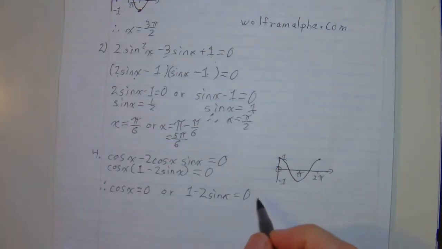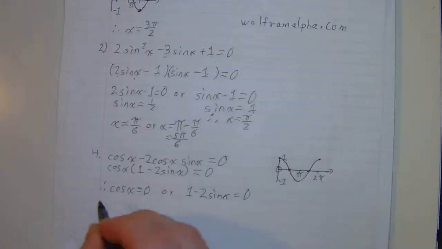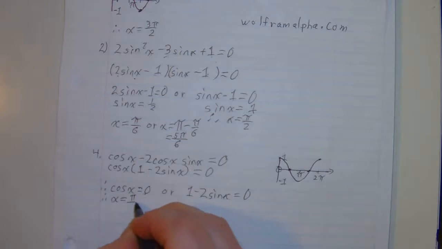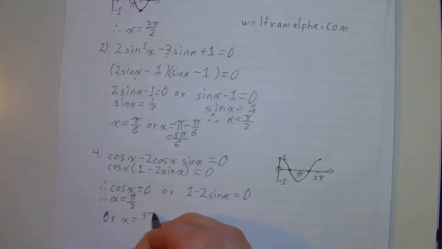So where is cosine of x equal to 0? Well, right here and right here. So therefore, x equals pi by 2, or x equals 3 pi by 2.